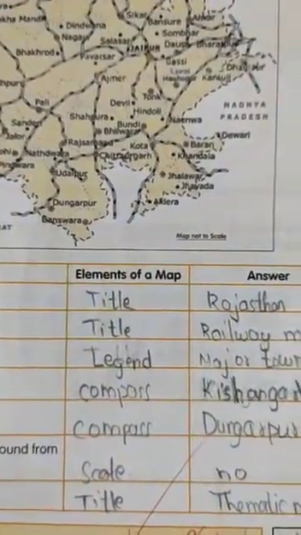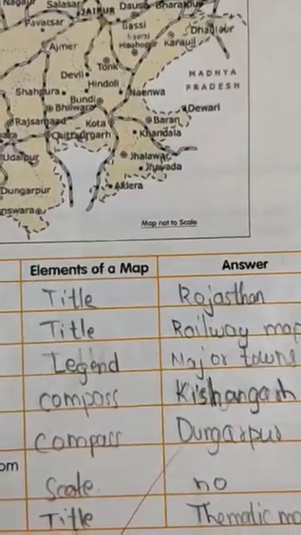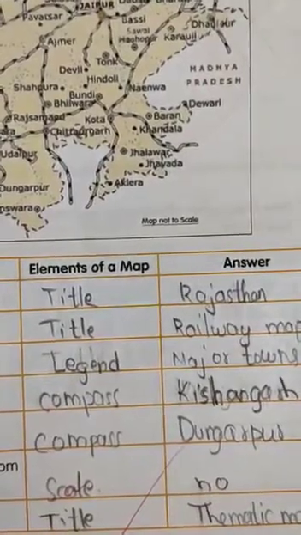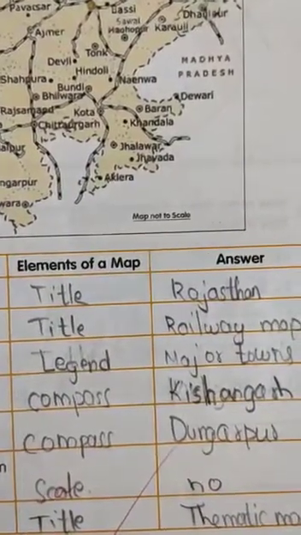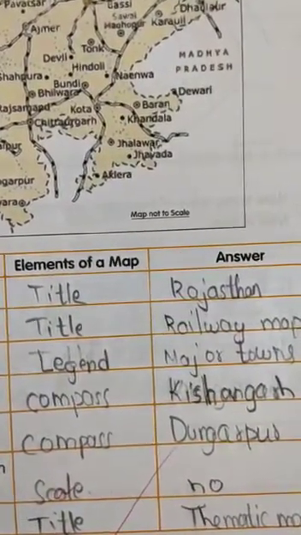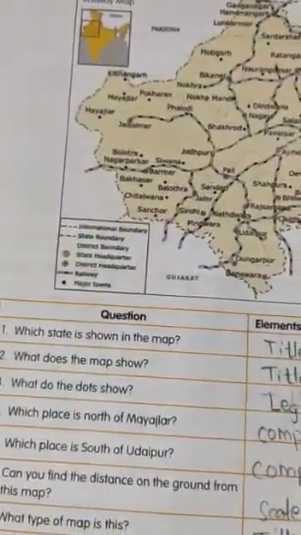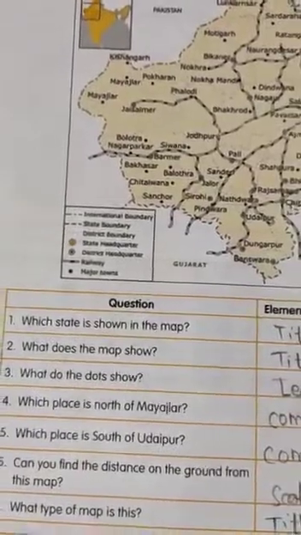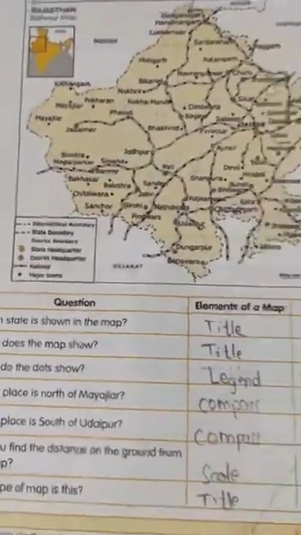That is in the compass. That is north side. Udaipur, which place is south? He is asking south, no? Compass, it is Dungarpur.